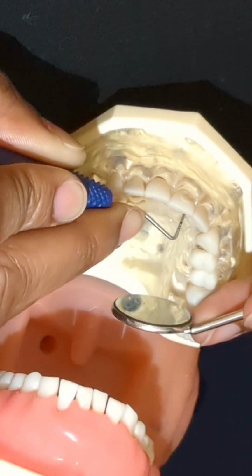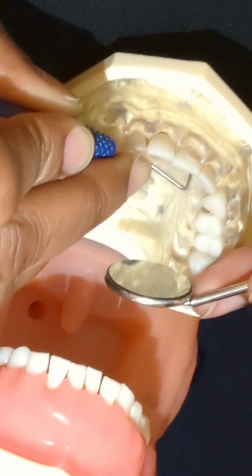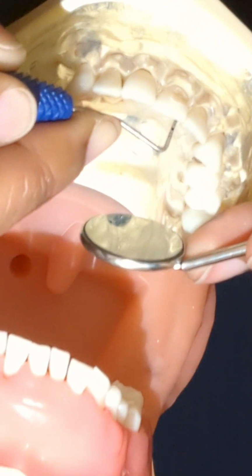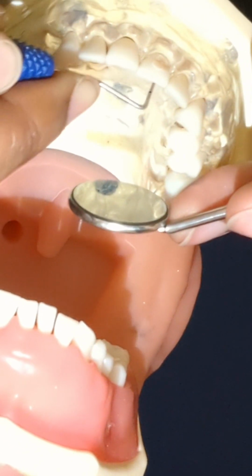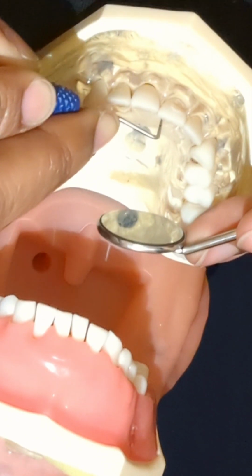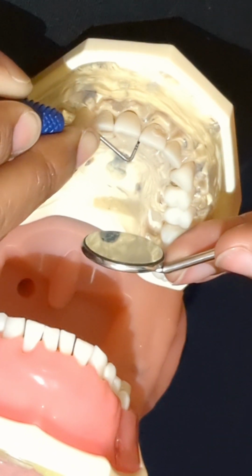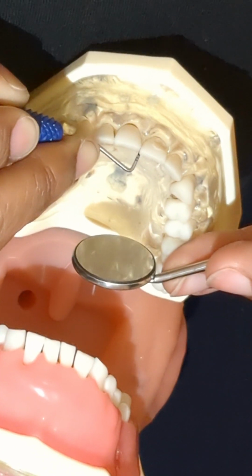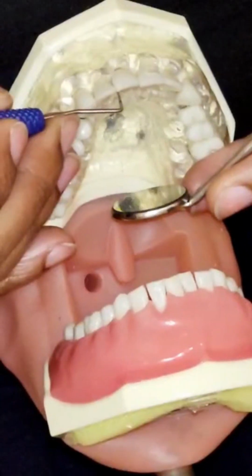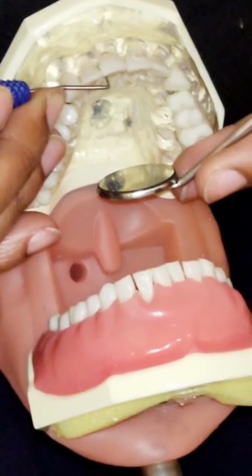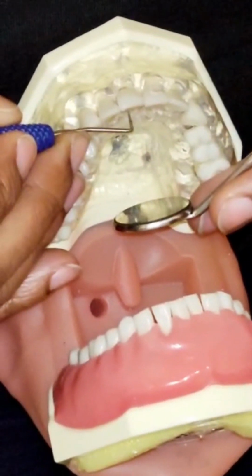Okay. We're going over to a 9. 7. And that is an 8. Distal line angle will be right here.